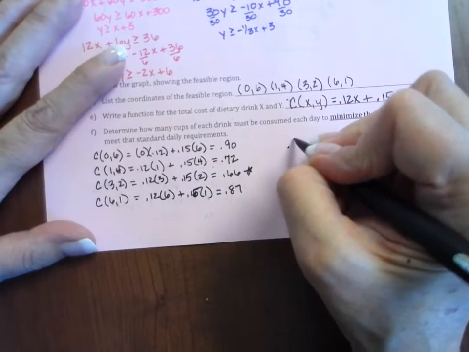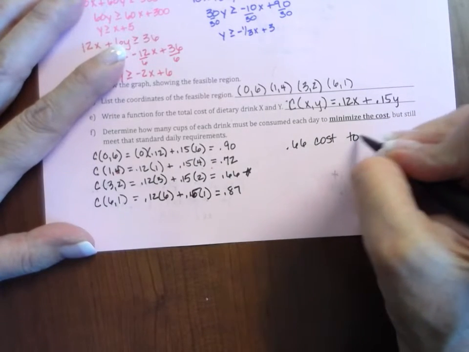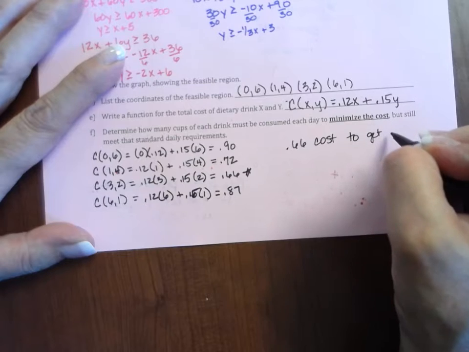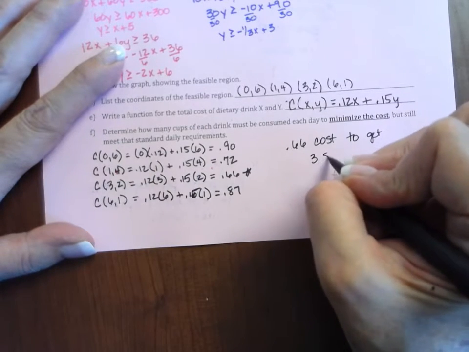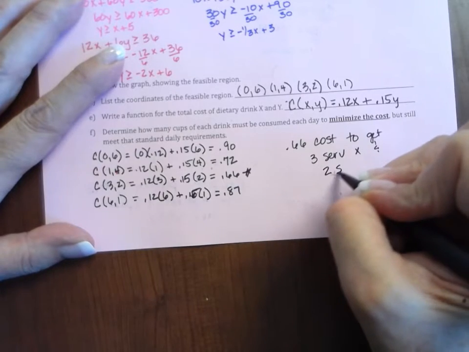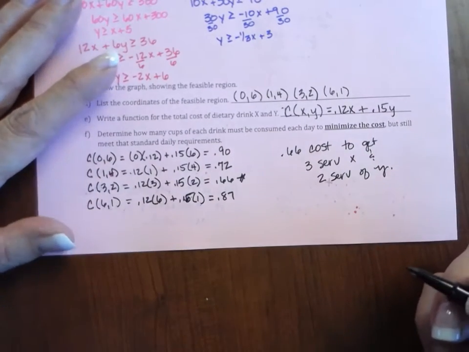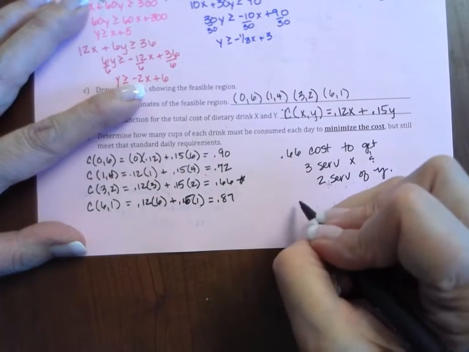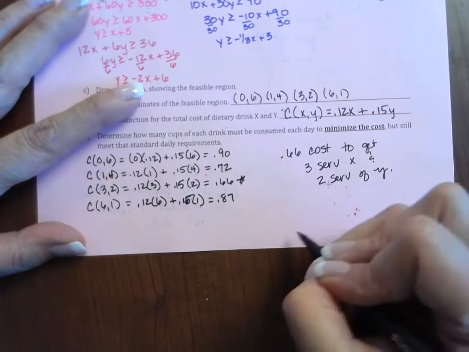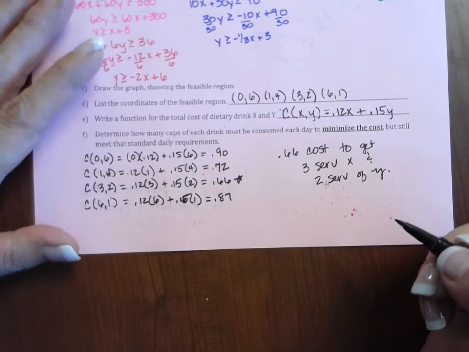So it's going to cost me 66 cents to get 3 servings of x and then 2 servings of y, to get at least 300 calories, 36 units of A, and 90 units of C. Okay?